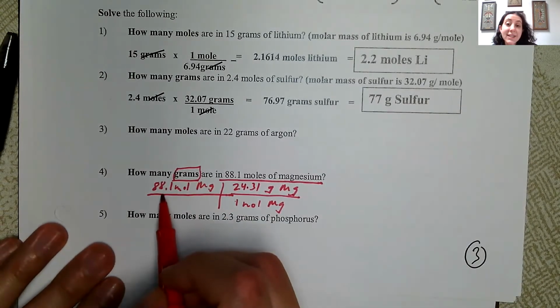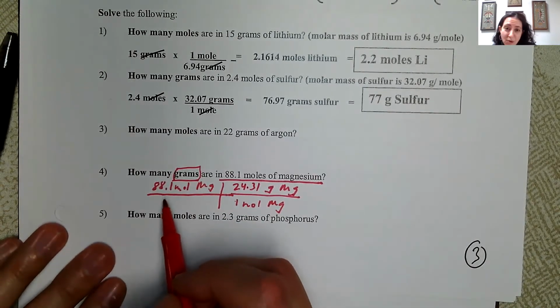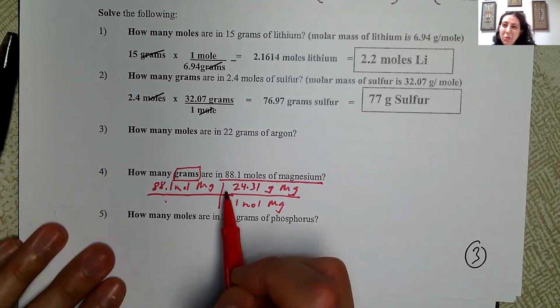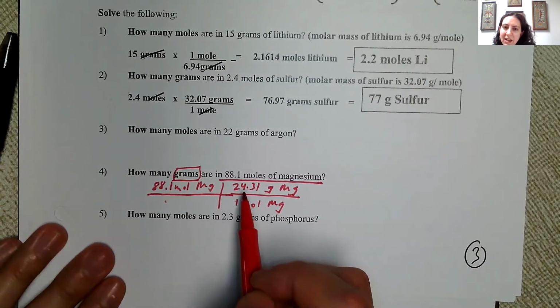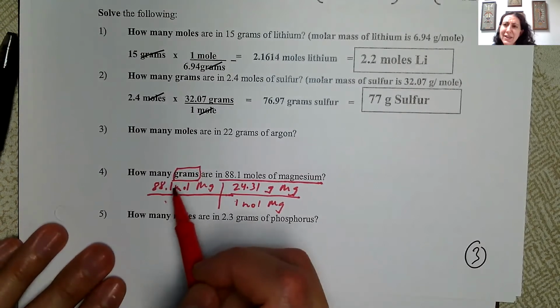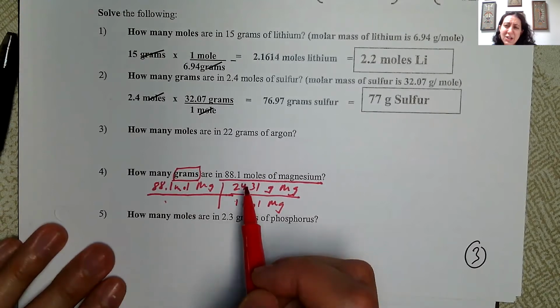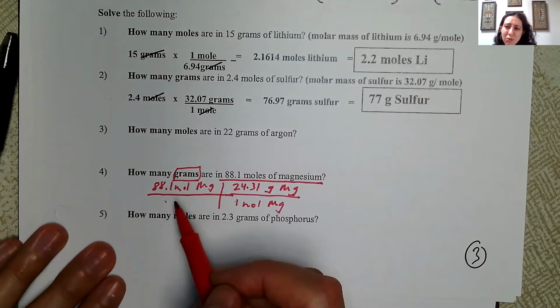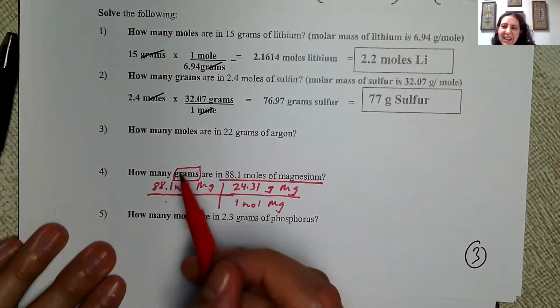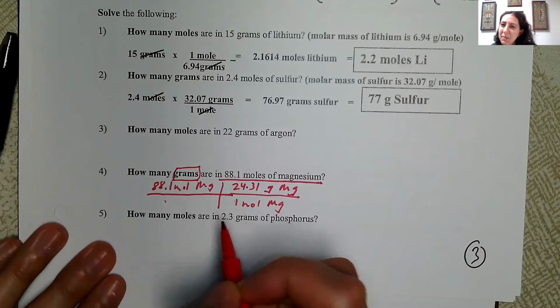We have considerably more than a mole. We have 88 moles. So this is going to be a pretty big number. It's going to be probably, let's think about this. If this is 25, and let's just say that's 100, we'll round up. That's like 2,500. So it's going to be probably like 1,800 or 2,000. It's going to be a pretty big number.